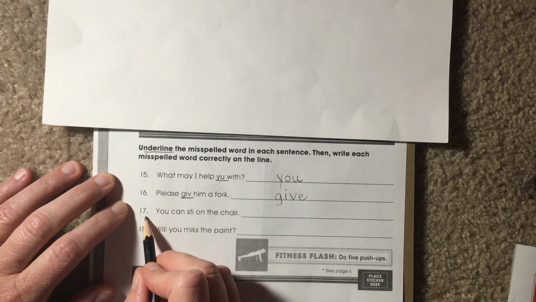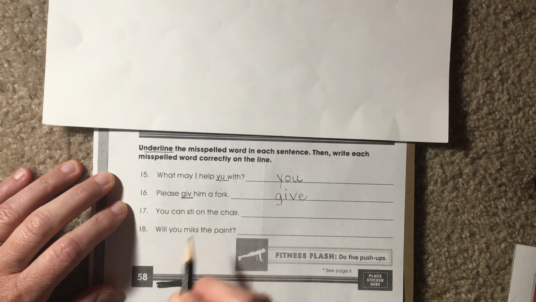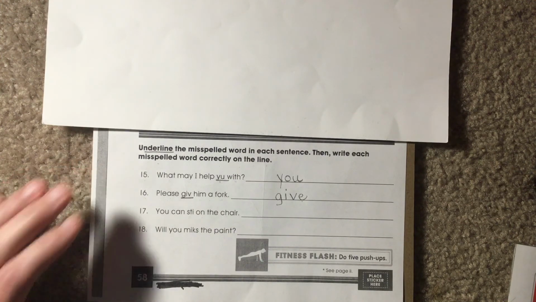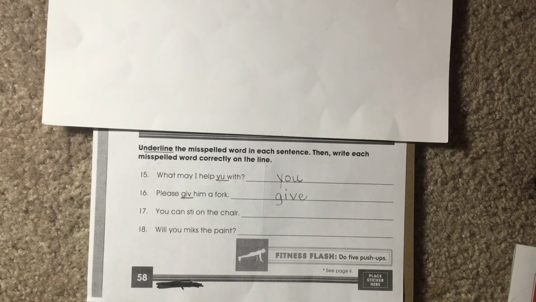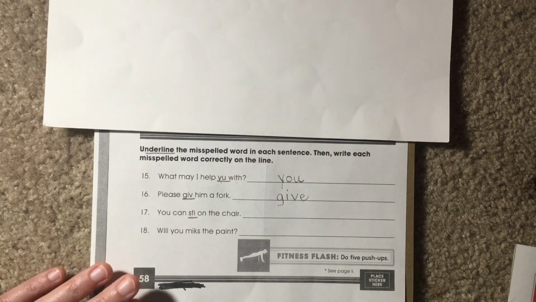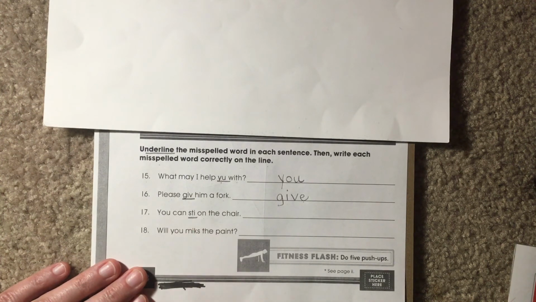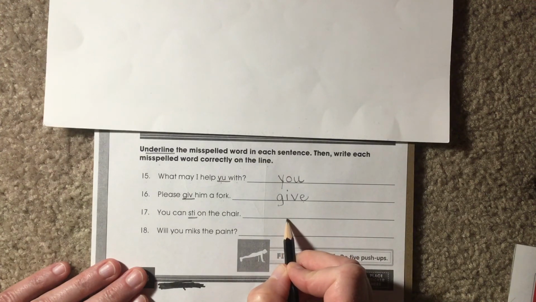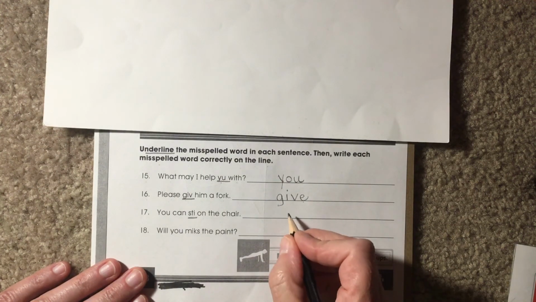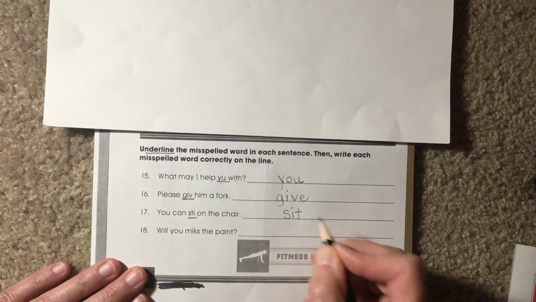Next, number 17, you can sit on the chair. What word looks like it is not spelled correctly? Right here. Sit is not spelled correctly. The letters are mixed up in there. Let's spell sit correctly on the line. S-I-T. Sit.